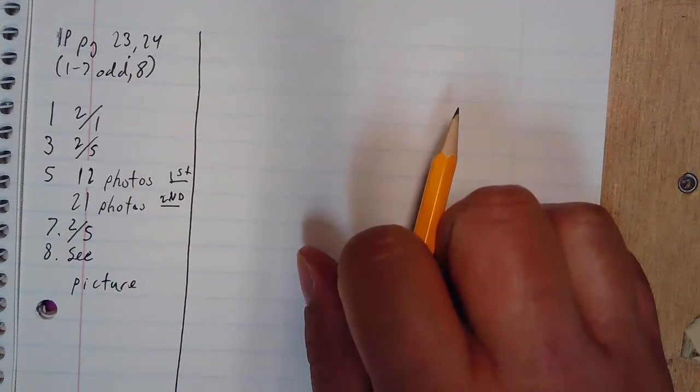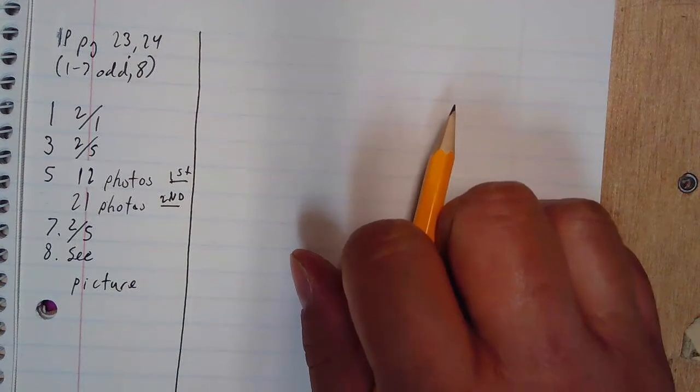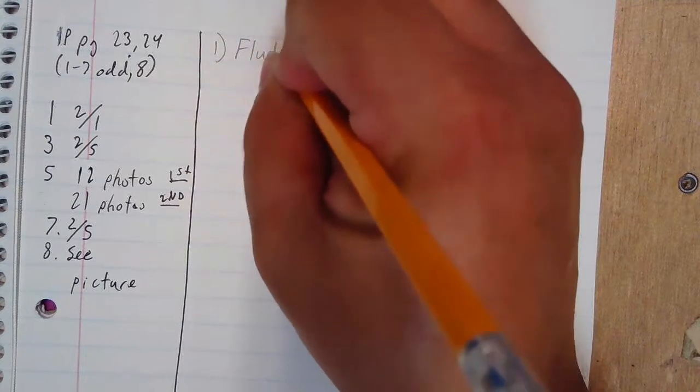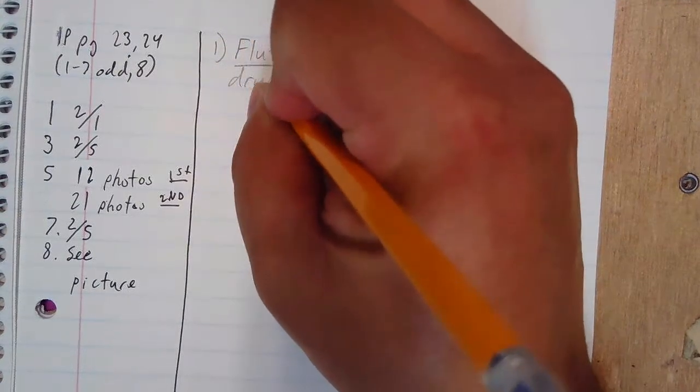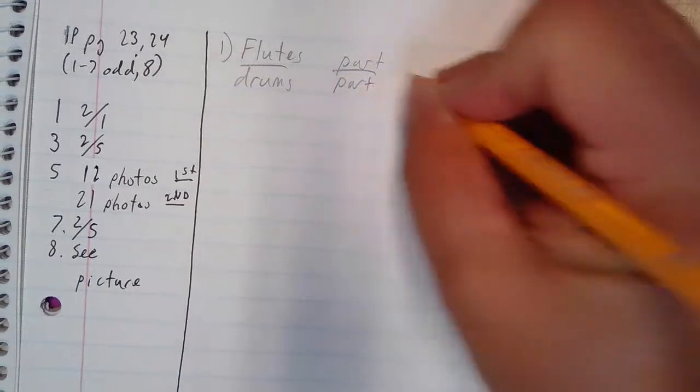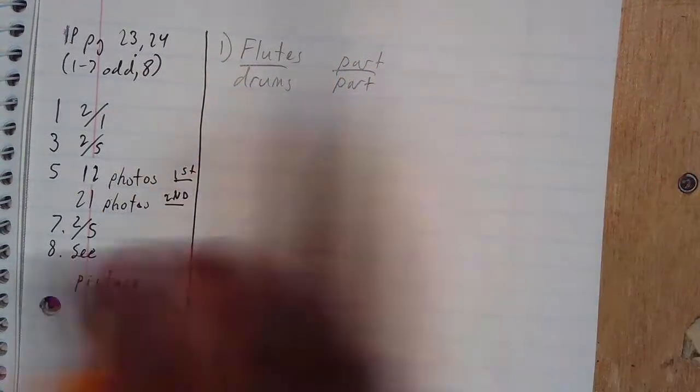All right, starting with number 1. Read the directions always. It says, write a ratio. Each ratio is a fraction in simplest form. Then explain its meaning. Okay, we're looking for flutes to drums. Again, this is another part-to-part ratio. We're looking for the relationship between the two. All right, flute to drum. We have 4 flutes, 2 drums.